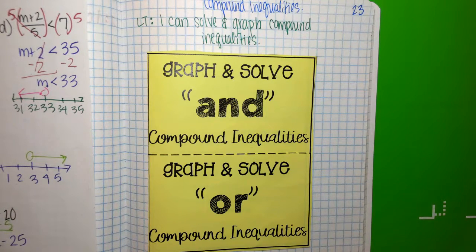Like a compound, like a what? Like a compound. So, how many would that be? 2? Okay. A combination. So, what do you think a compound inequality would look like? 2 inequalities.